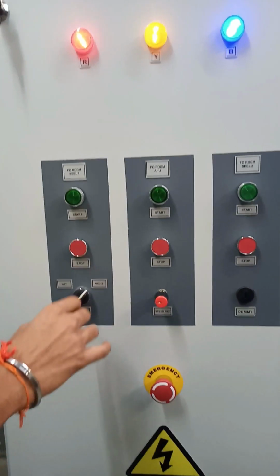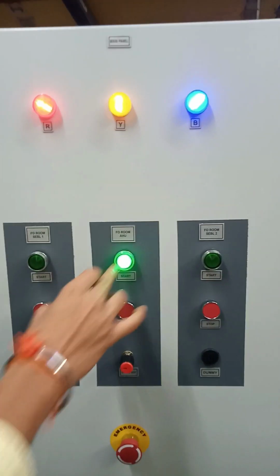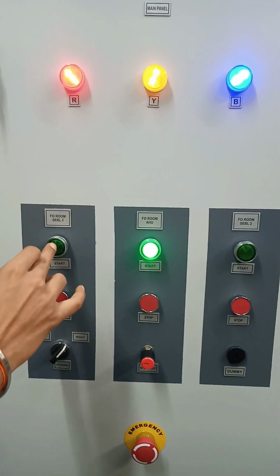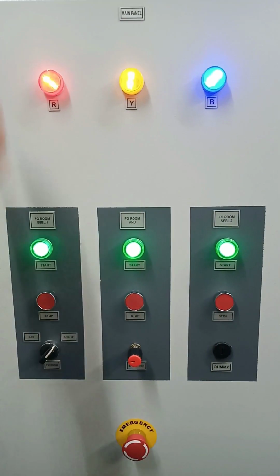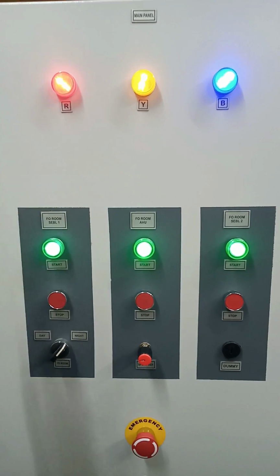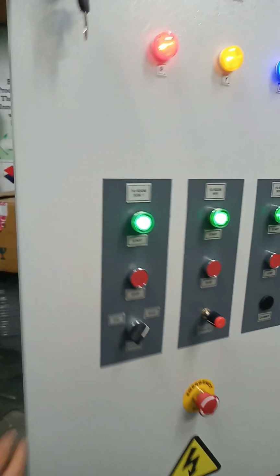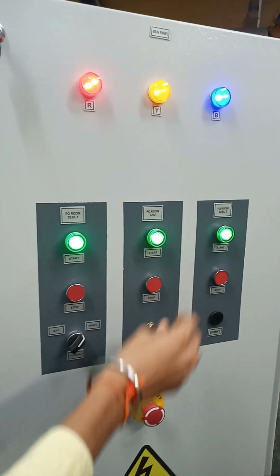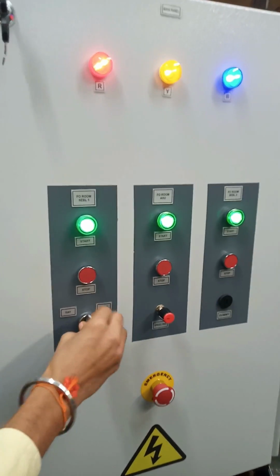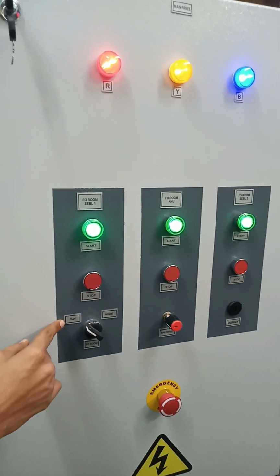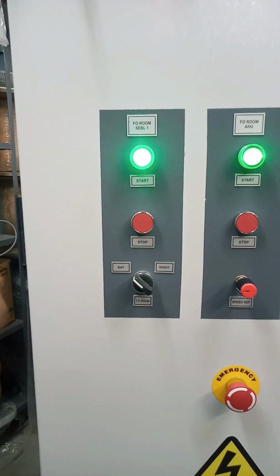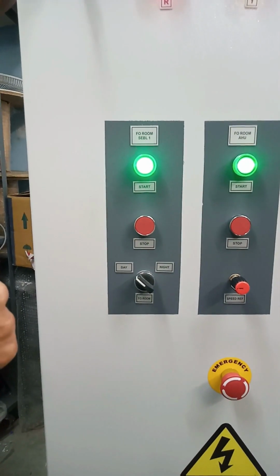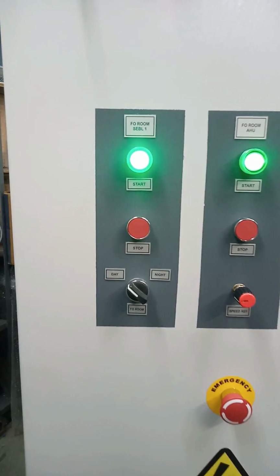So let us first turn on the AHU of the flash off room, and let us turn on the SEBL 1 and 2 as we are seeing. Let us look into the panel to understand its operation. Once this is on, we are going to set it to the day mode, which means we have the capacity to change the frequency of the motor from 30 Hz to 50 Hz.